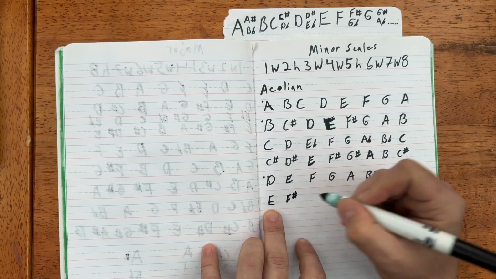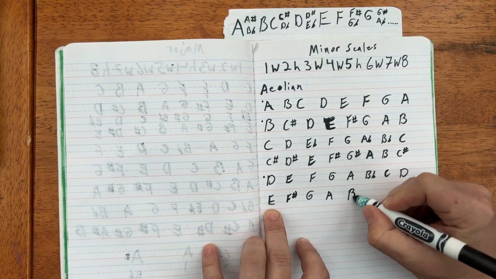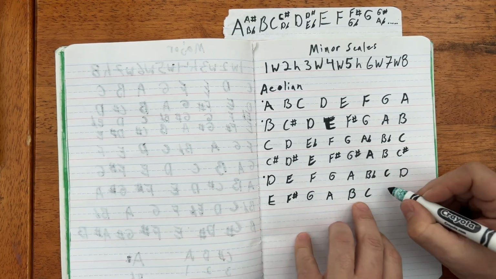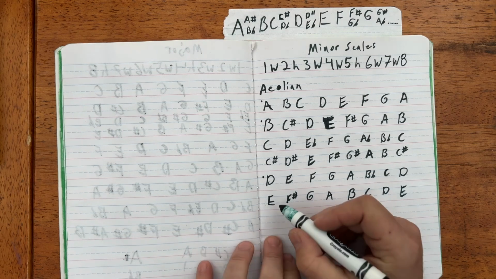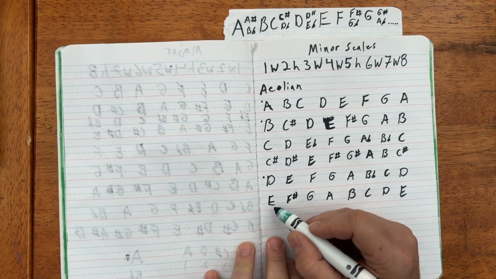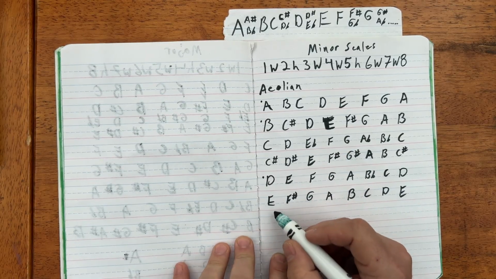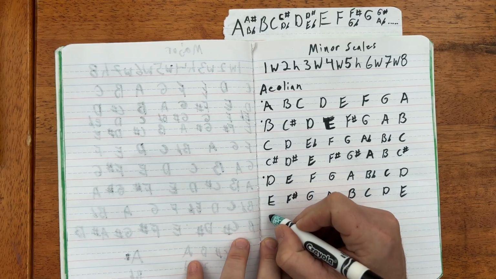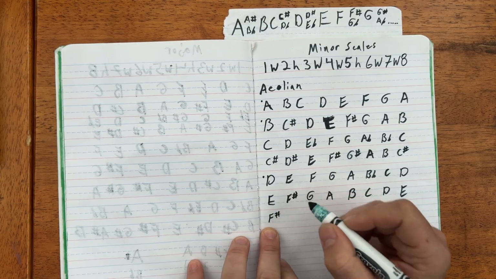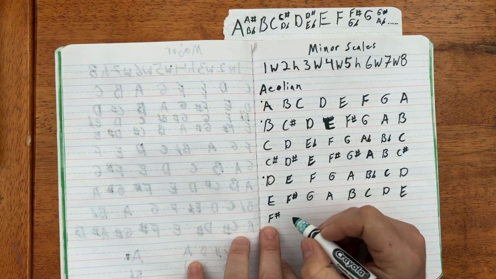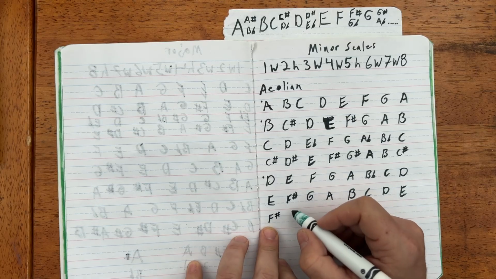2 will be F sharp, 3 G, 4 A, 5 B, 6 C, 7 D, 8 comes back to E. F minor isn't used very much. F sharp minor, though, is used a lot in the more common keys and things that you play at pickings and gatherings and things.